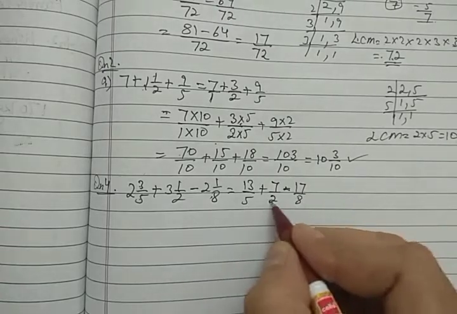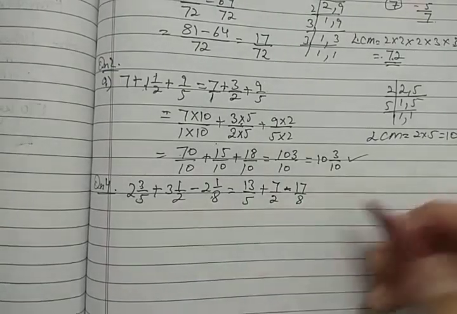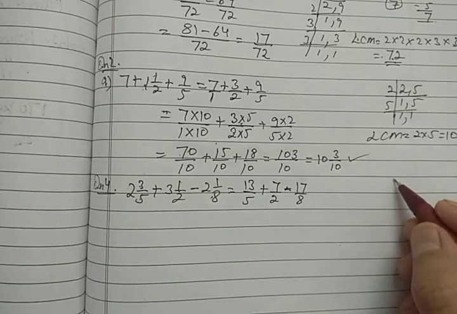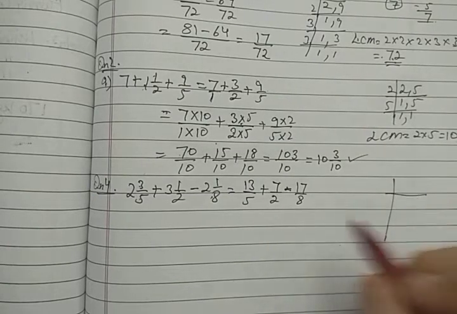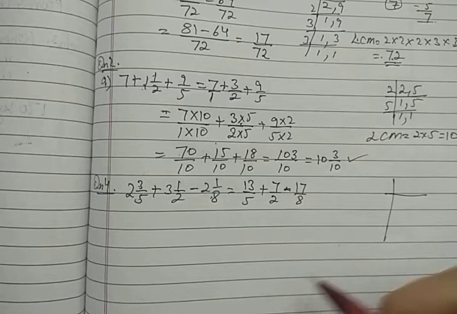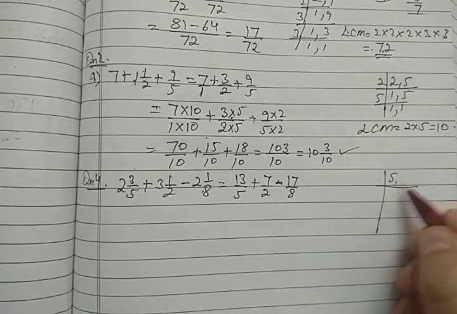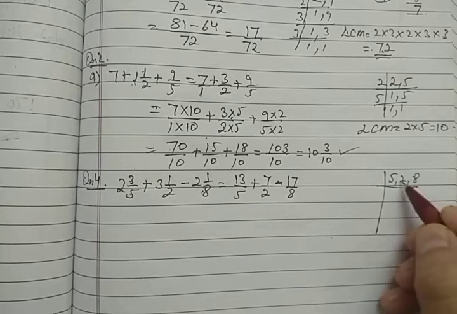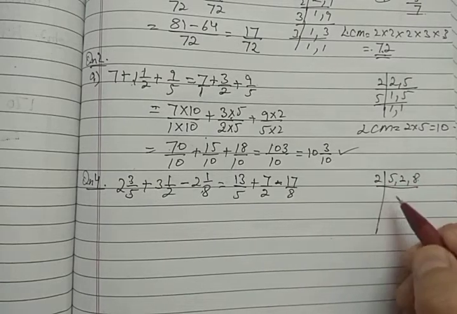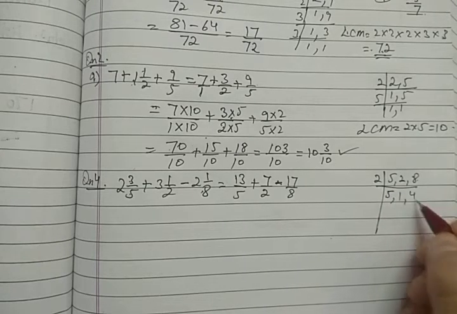So first of all we have to take the LCM of all three denominators together. हम इनको अलग अलग सॉल्व नहीं करेंगे, एक साथ ही सॉल्व करेंगे. How? LCM of 5, 2 and 8. So here two numbers are even, so we will divide by 2. 5 does not divide, so we will write it as it is. 2 1s are 2, 4s are 8.